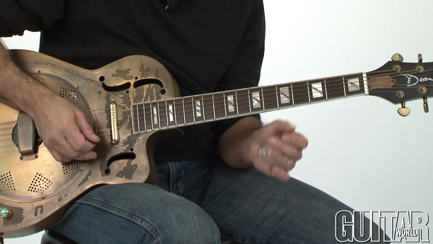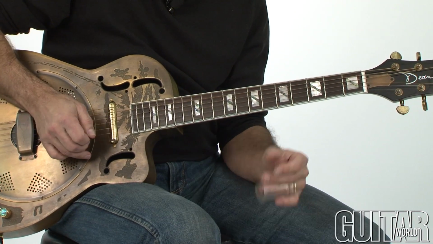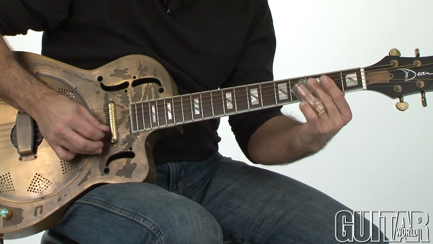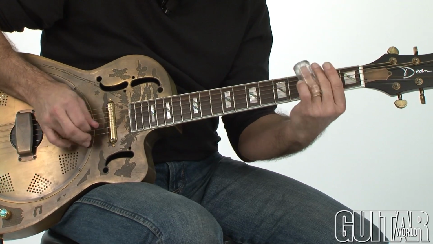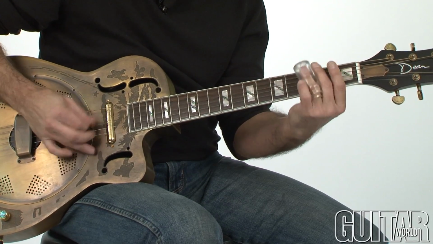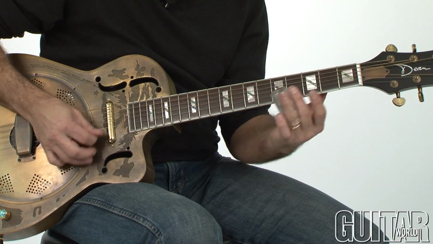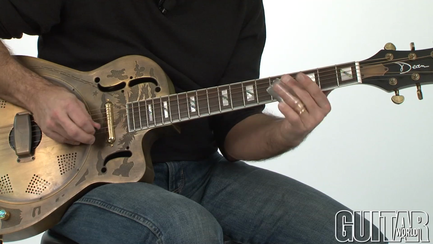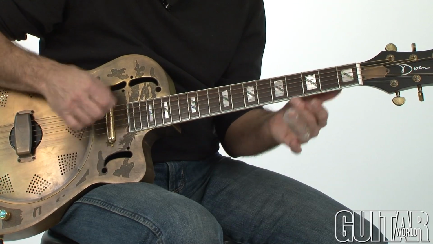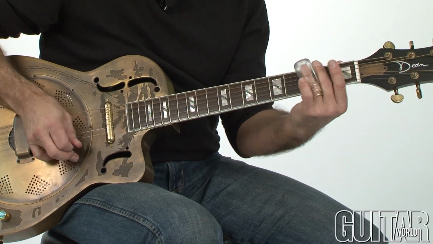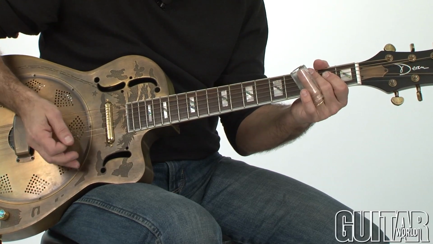All right, that was played in the style of Muddy Waters' Rollin' and Tumblin'. So, just coming straight down the scale, and then that essential rhythm part. So I'm doing some muting with my pick hand.